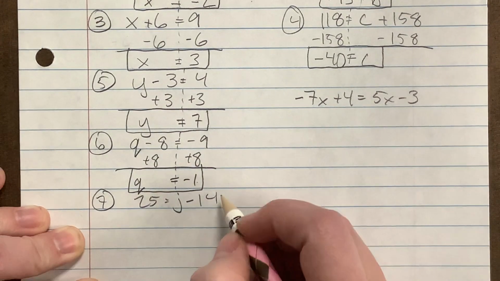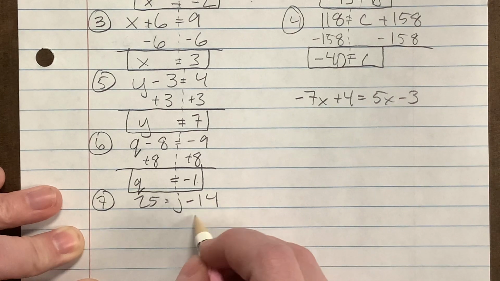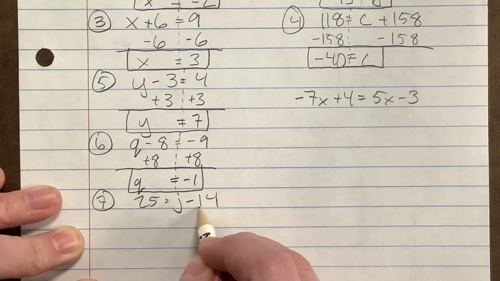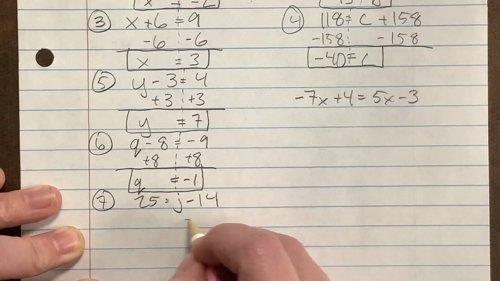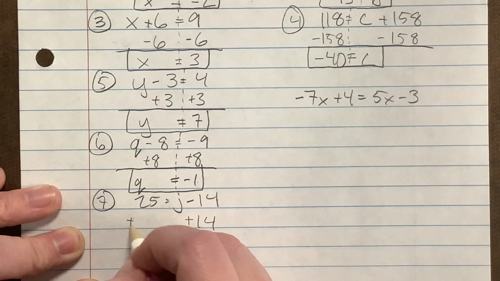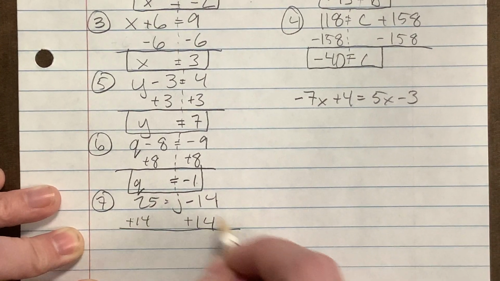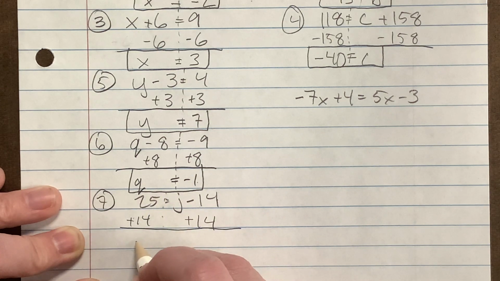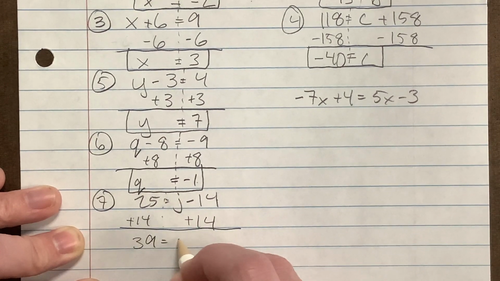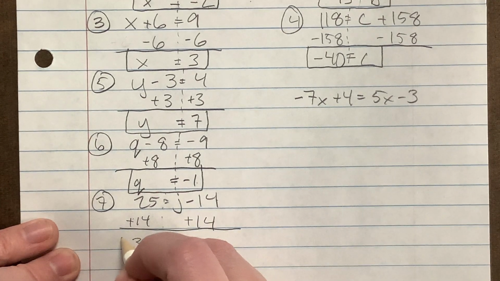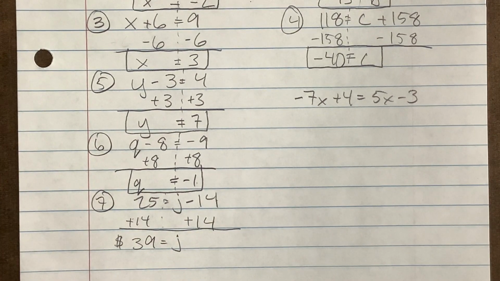All right, so from here, I want to get my variable by itself. Right now with it is a minus 14. So undoing minus 14, we're going to add 14. And whatever we do to one side, we have to do to the other side, if that helps you. And so we add this together, and we've got 39 equals the jeans. So that pair of jeans costs $39. Okay.